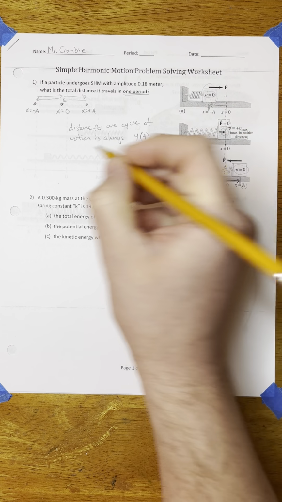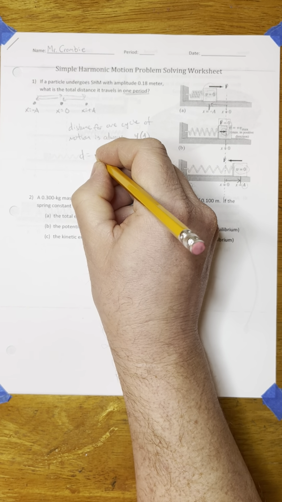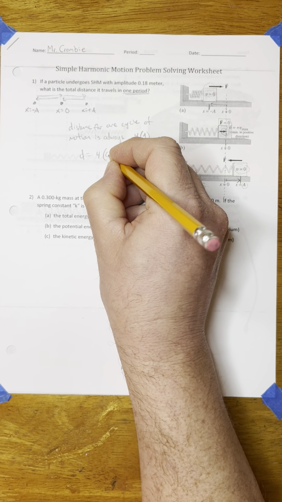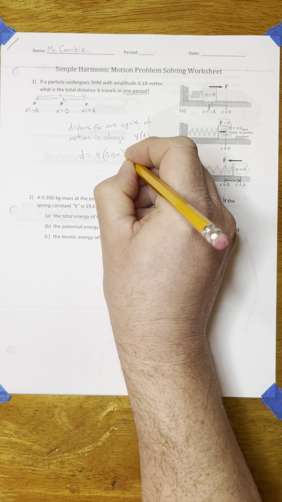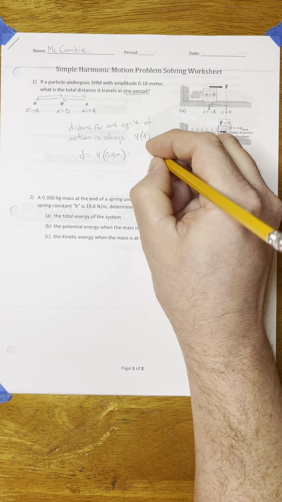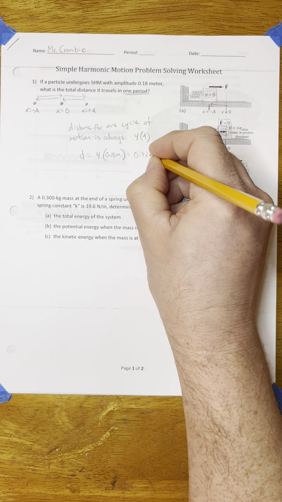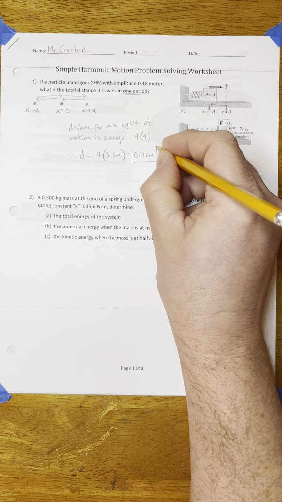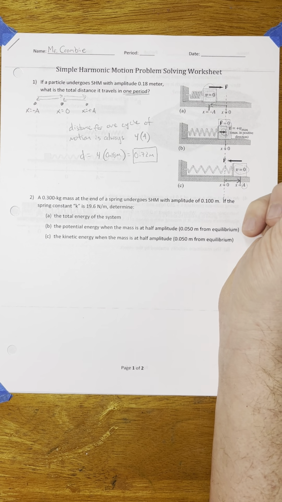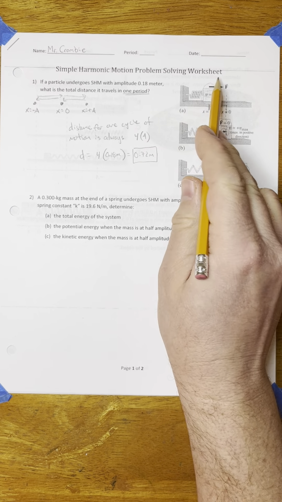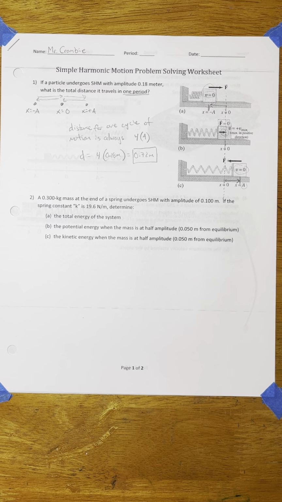So in this case, the distance will be equal to 4 times 0.18 meters, and that will give us 0.72 meters traveled. And that is the answer to number 1 on the simple harmonic motion problem-solving worksheet. Thank you.